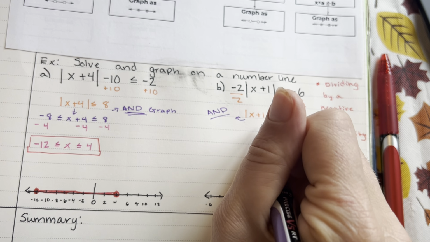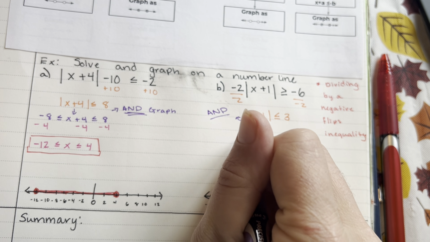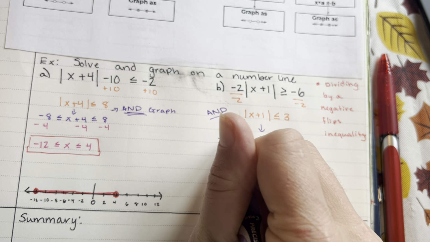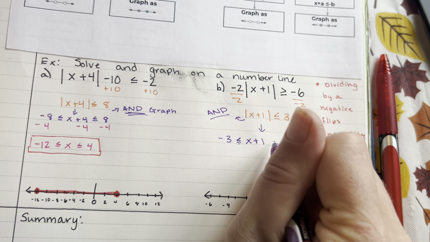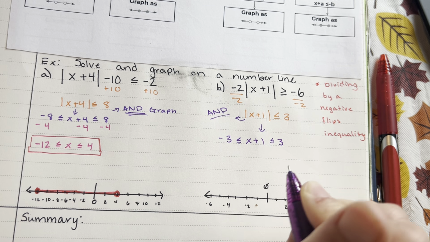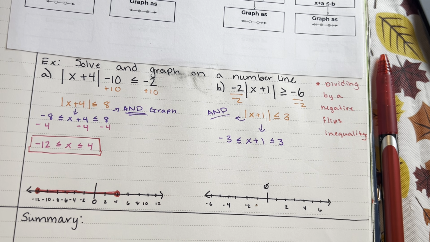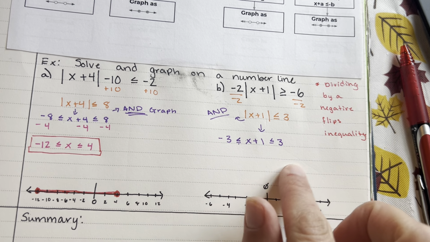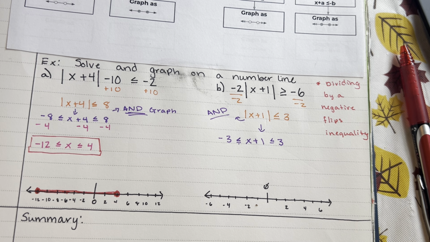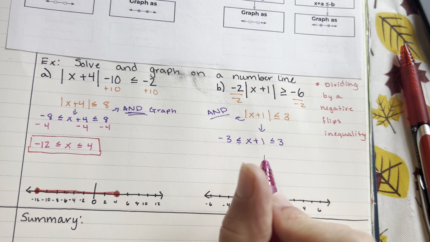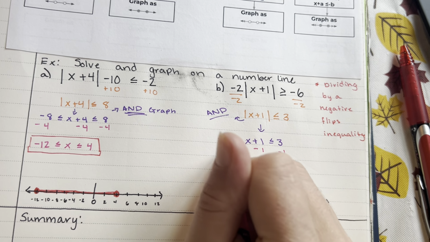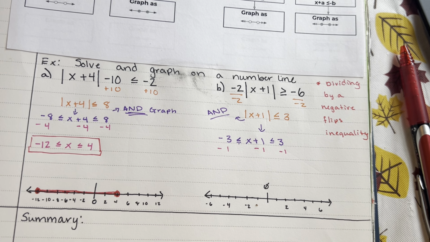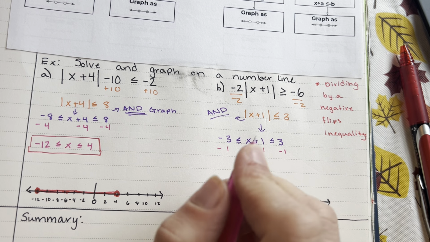Okay, which means I'm going to set this up as negative 3 is less than or equal to x plus 1 is less than or equal to positive 3. Again, the negative and the positive solution. This is good because this is probably the weird thing to you. So now we get to actually practice solving another and graph. So how do I solve for x? I'm going to start by subtracting 1 from both sides. Actually, all sides. That's going to cancel in the center.